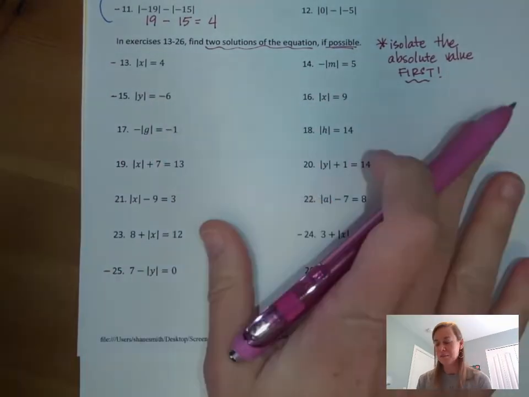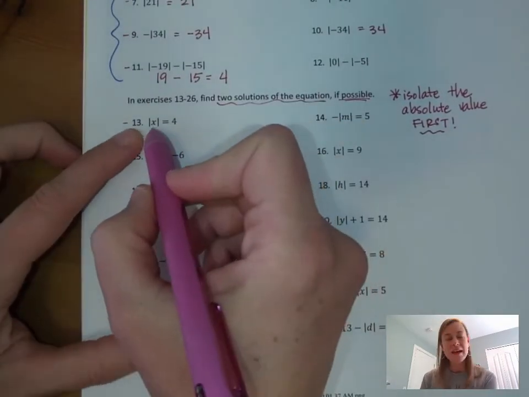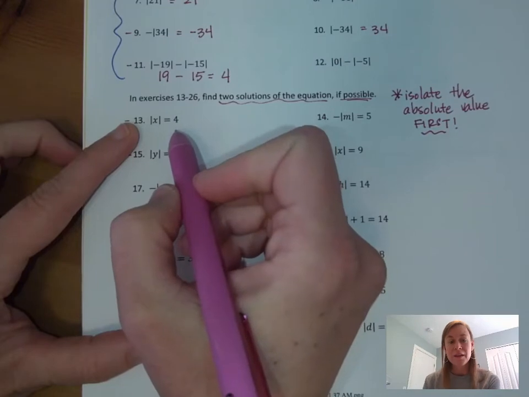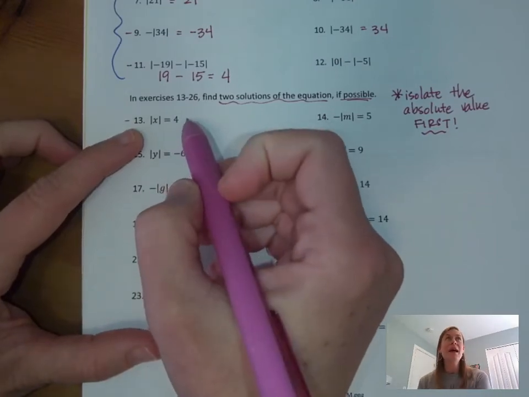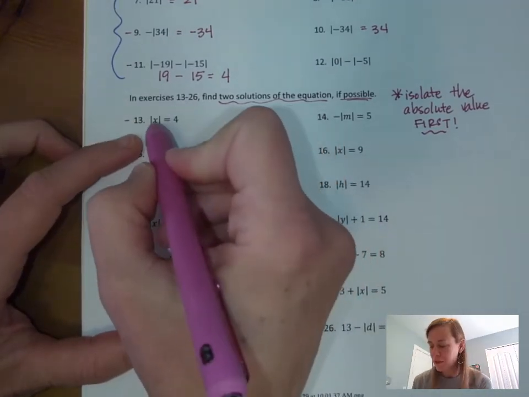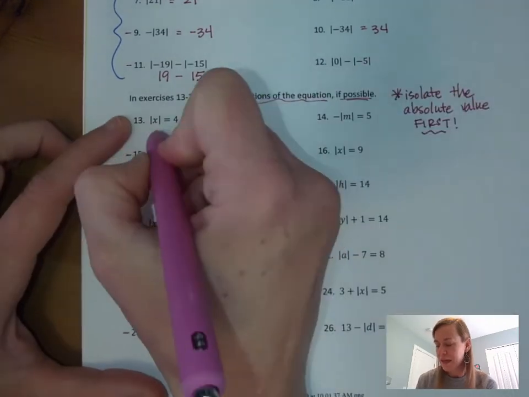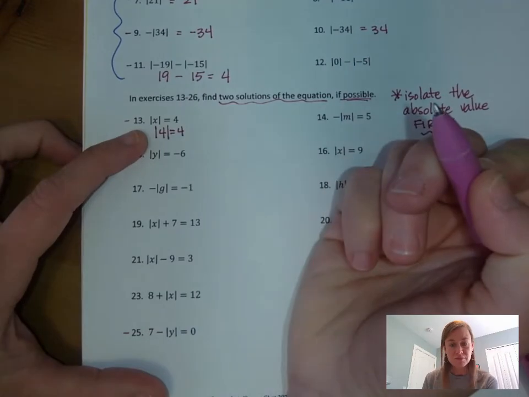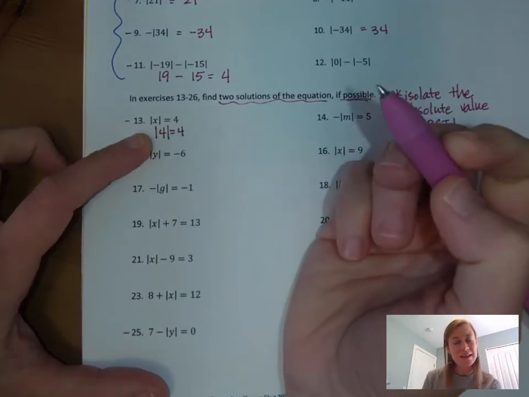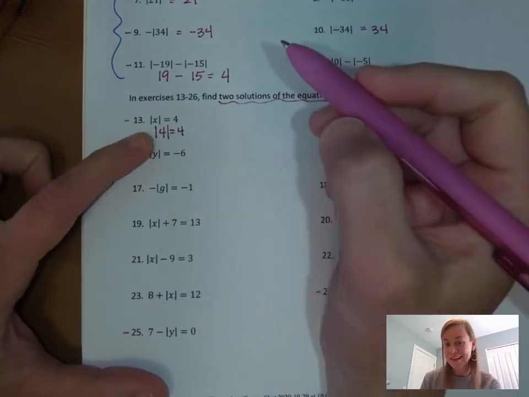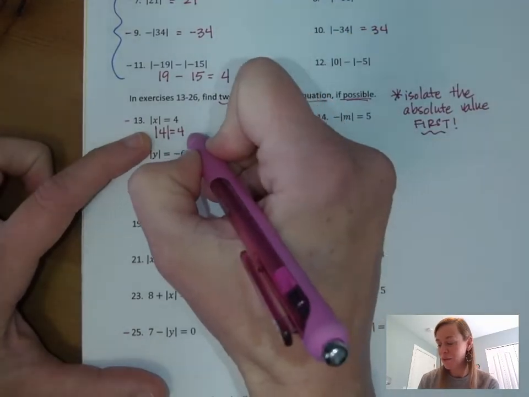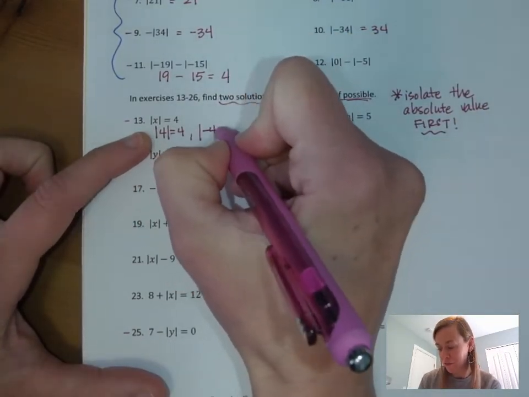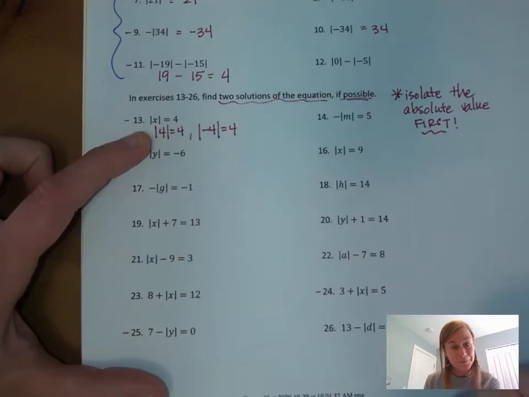Let's look at number 13. It says the absolute value of x equals 4. So let's think about it. How could we get the absolute value of something to equal 4? Well, the absolute value of 4 equals 4, right? We know that. Is the absolute value of anything else equal to 4? Yeah, the absolute value of negative 4 also equals 4, right?